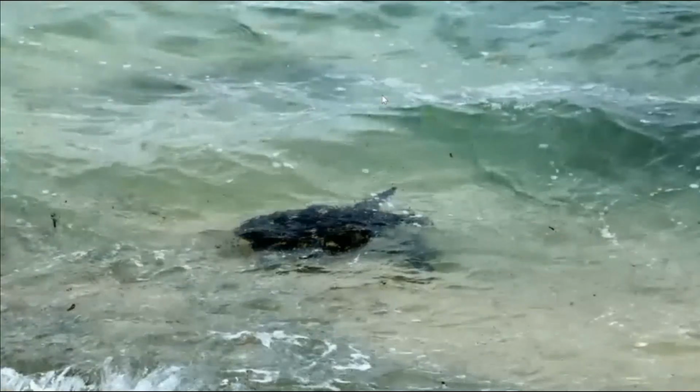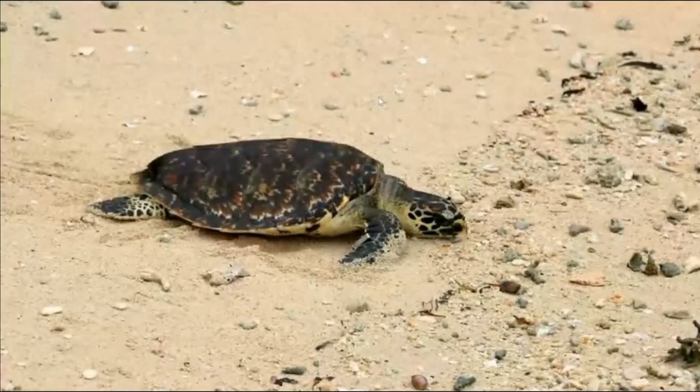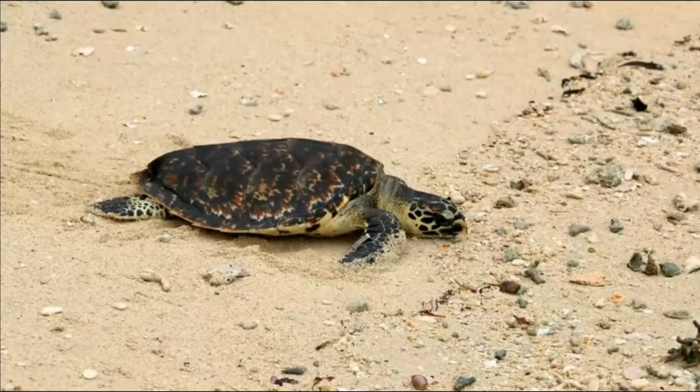And there he goes. Now, the reason for this is that a lot of sea turtles, well, the female sea turtles, have been known to paddle over 1,000 kilometers to return to the exact same beach of their birth to lay their eggs. So the female hawksbill turtles need to find their own way to the water from the beach so that they can return to the same place.